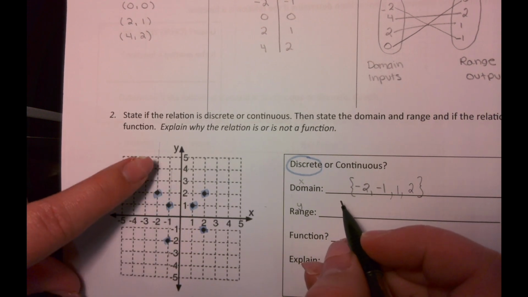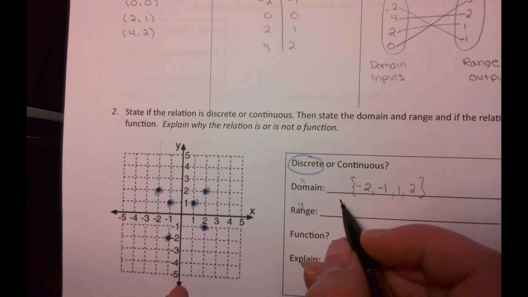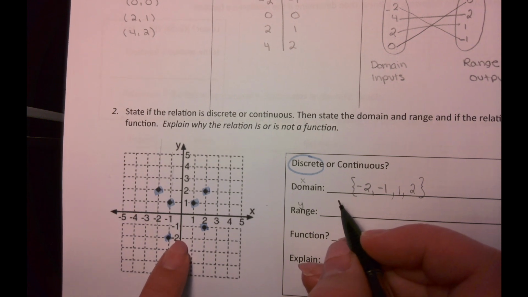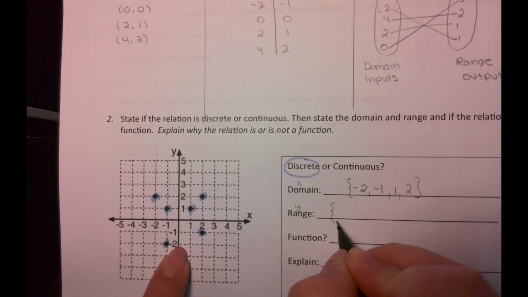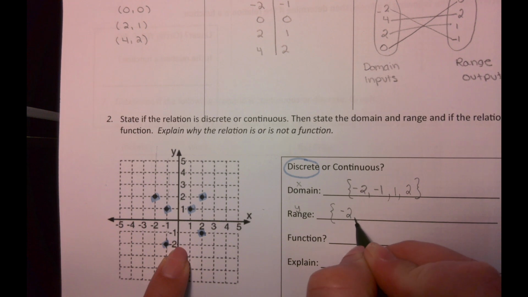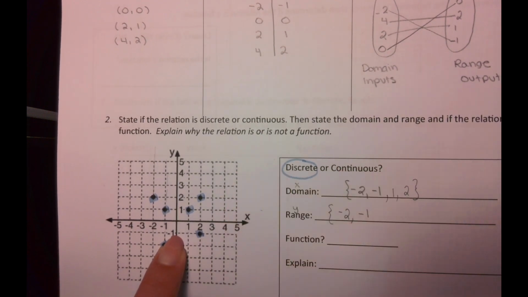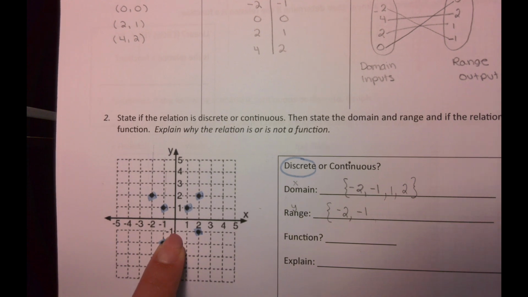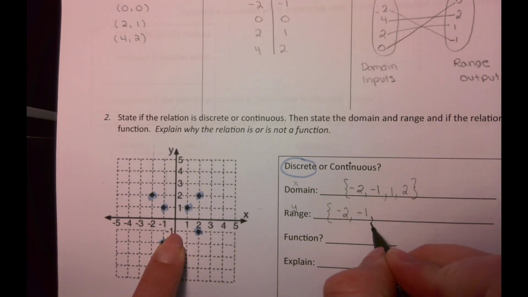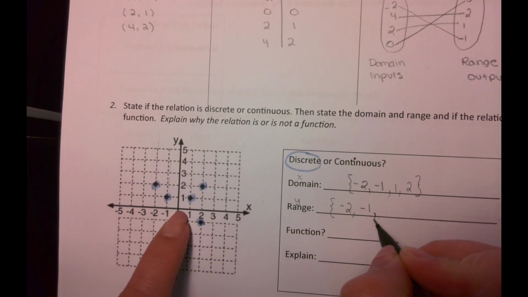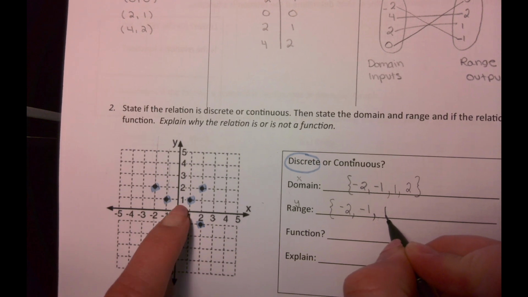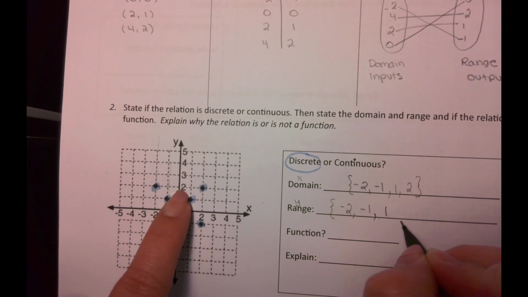Then for the range, I'm going to be looking at the y-axis and taking a look at what numbers I have. Notice I'm going from the bottom because we have to go from the smallest numbers. Then I have a negative 1. Then we have a positive 1. And we have a positive 2.